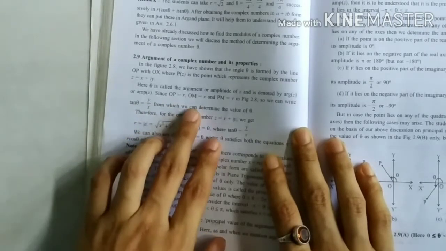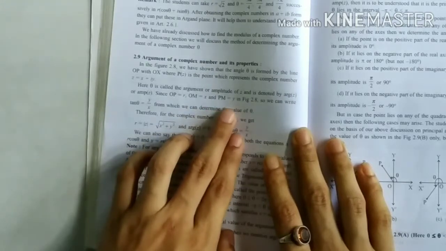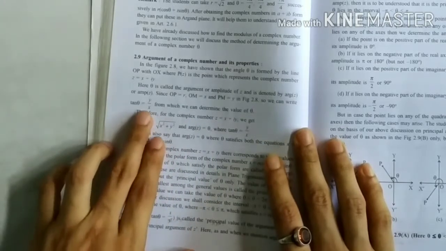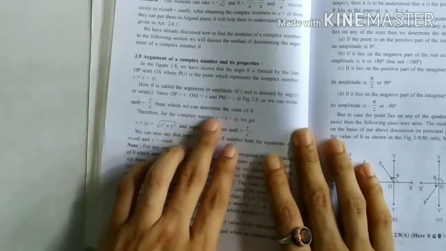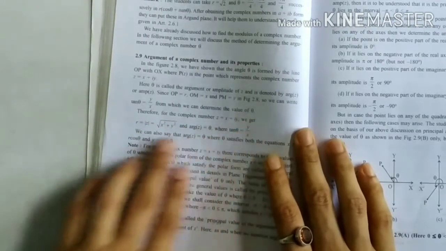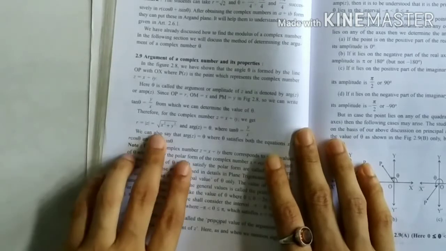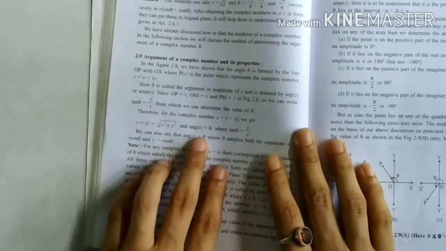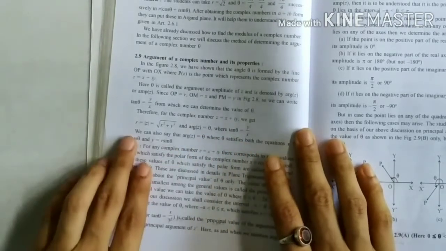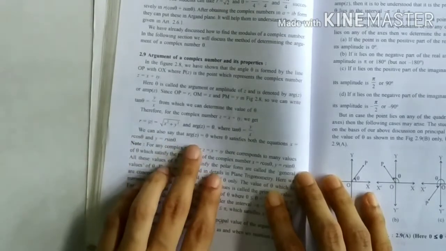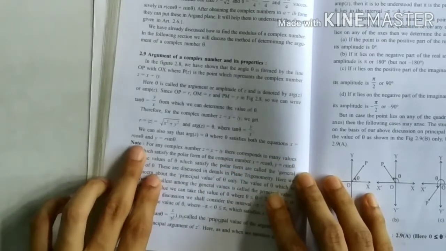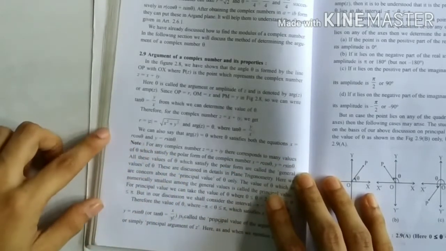Since OP is equal to r, OM is equal to x, and PM is equal to y, we can write tan theta is equal to y by x, from which we can determine the value of theta. Therefore, for the complex number z equals x plus iy, we get r equal to modulus z equal to root over x square plus y square, argument of z equal to theta, and tan theta equal to y by x. So we can also say that argument of z is theta, where theta satisfies both the equations x equals r cos theta and y equals r sin theta.